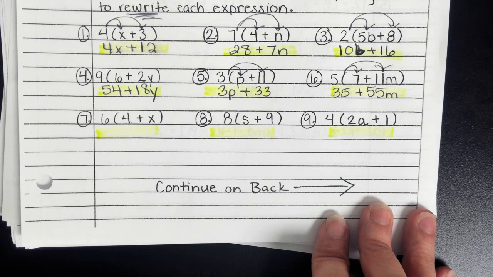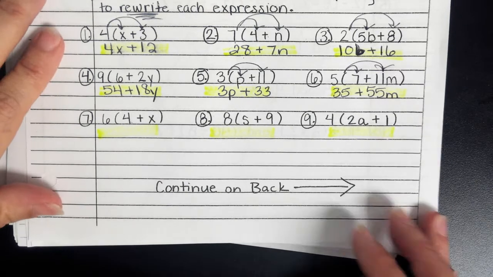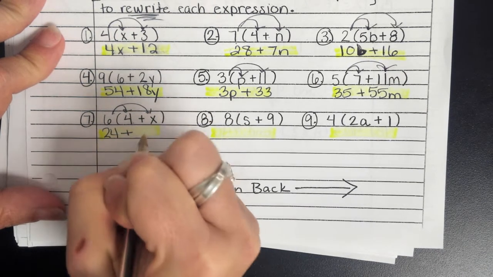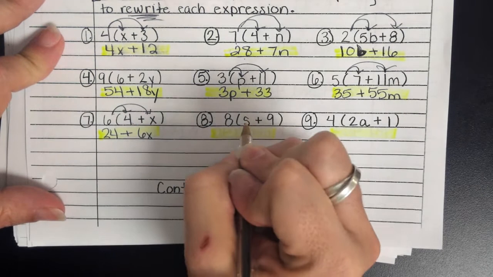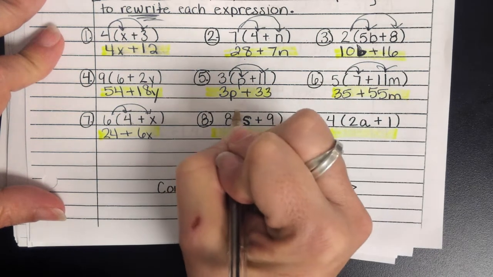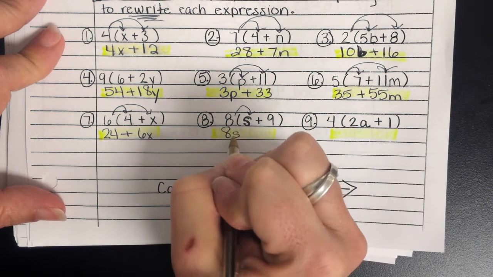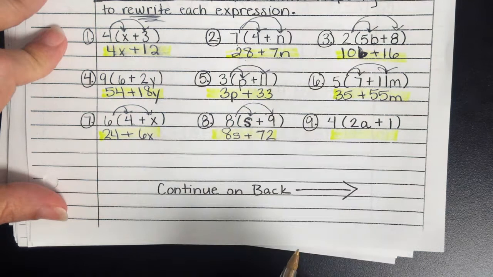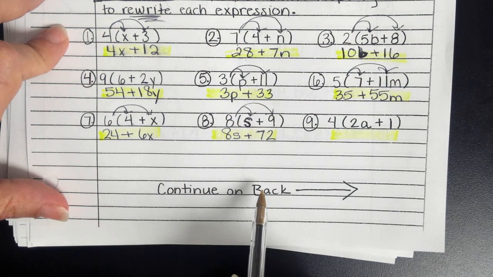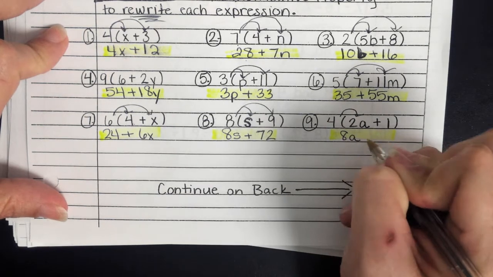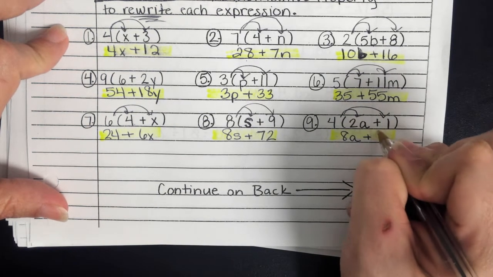Okay. Just let everybody think. 6 times 4 is 24. Plus 6 times x, 6x. Okay. This is an S. So, 8 times S is 8S plus 8 times 9 is 72. Okay, 4 times 2A, 8A, plus 4 times 1, 4.